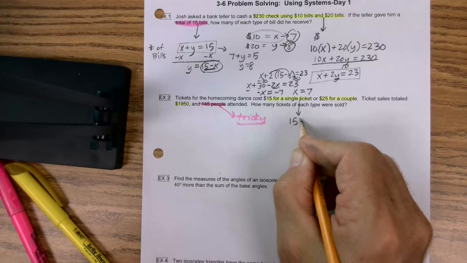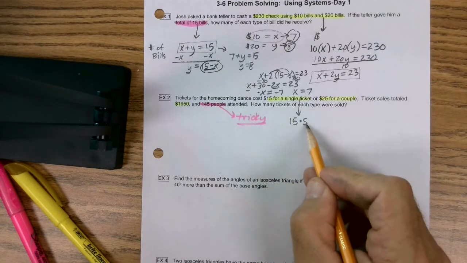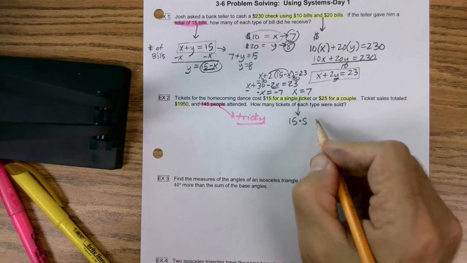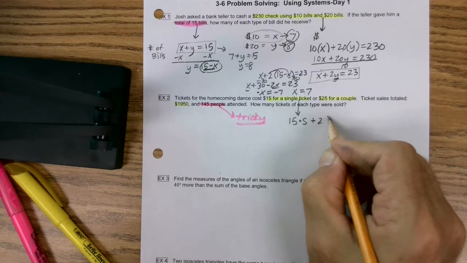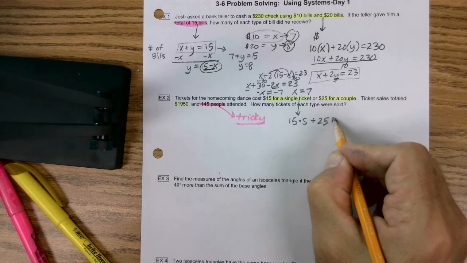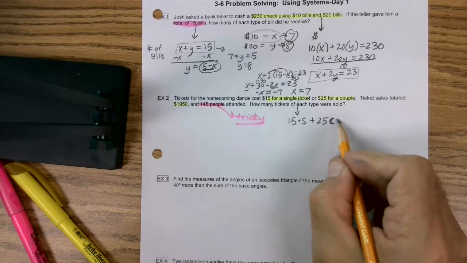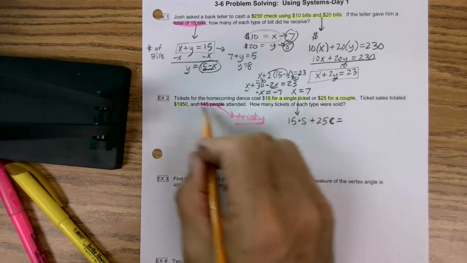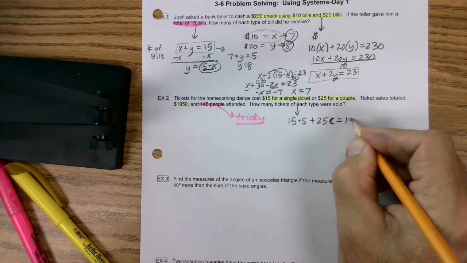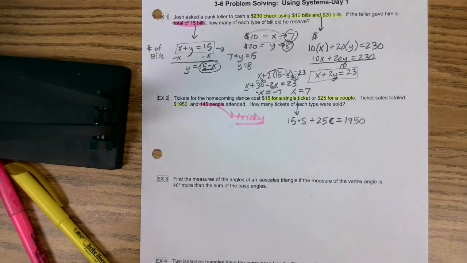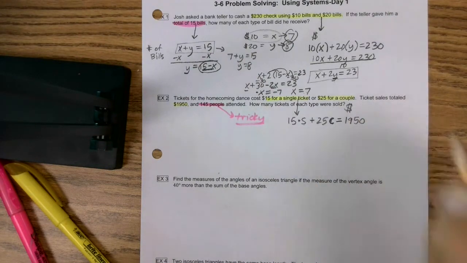It's 15 bucks for every singles ticket. That's an S, not a 5. I have to add 25 bucks, whoops, for every couples ticket. And see, it's all about the money. It's all about the green. And there's my first mathematical sentence that has to do with cashola.